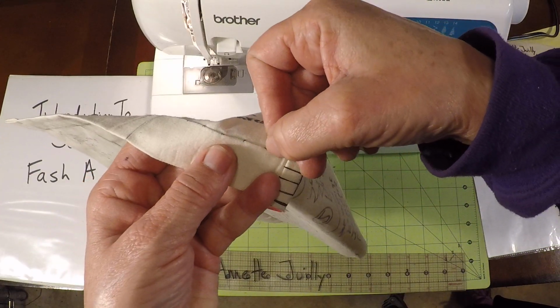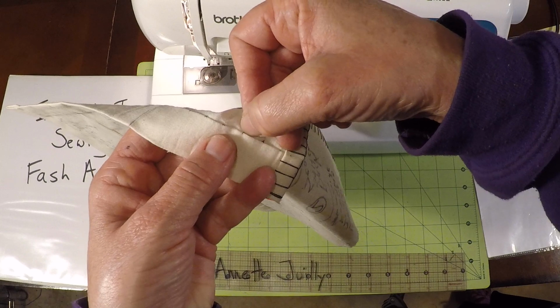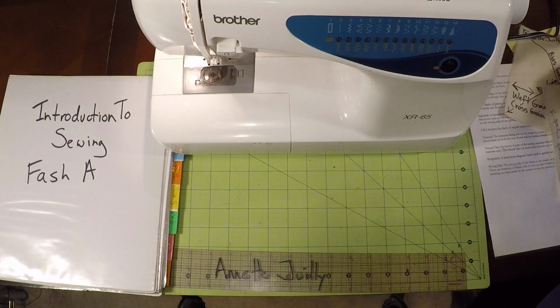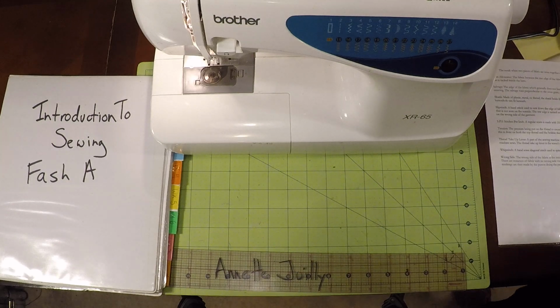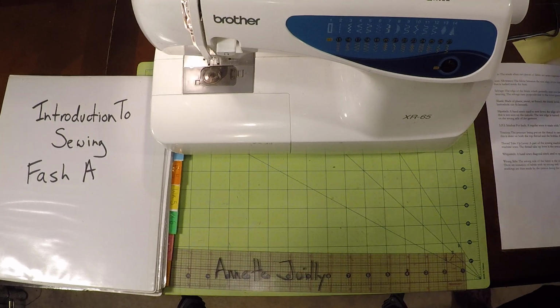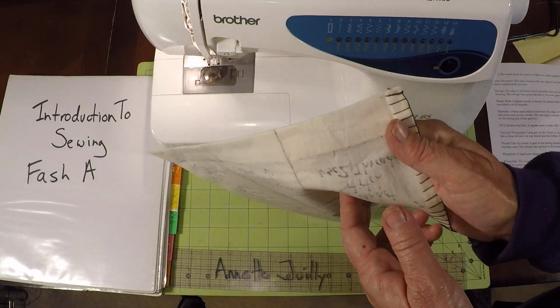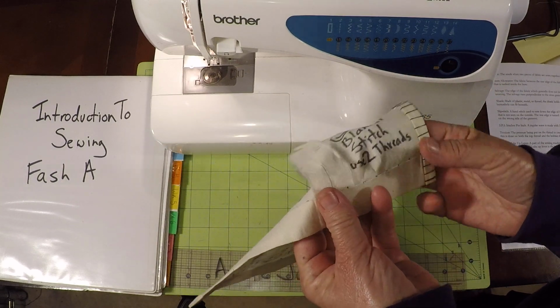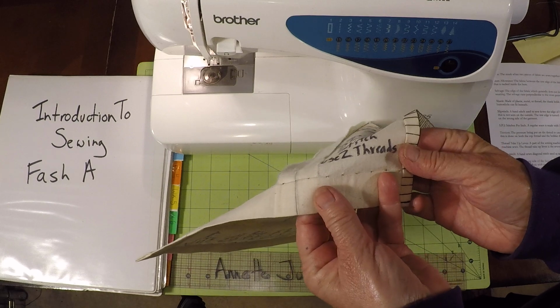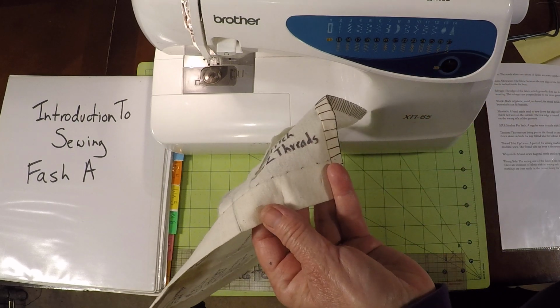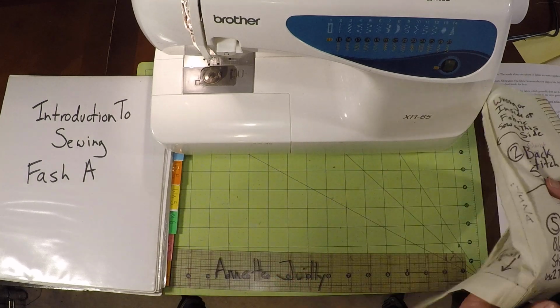So you slip along, grab a little thread, continue, grab a little thread, slipping along. The slip stitch is a hand stitch used to sew down the edge of fabric that is not seen on the outside. The raw edge is turned under and small diagonal stitches are seen on the wrong side of the garment, just little teeny ones.